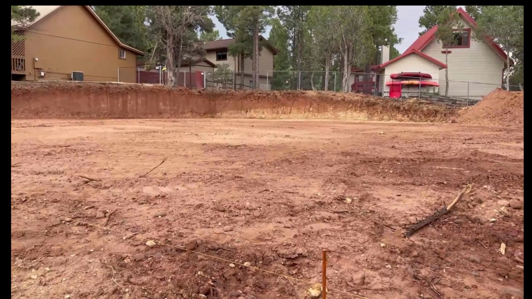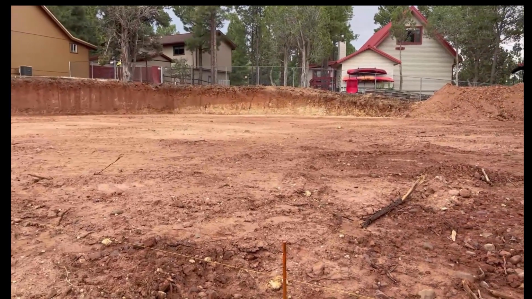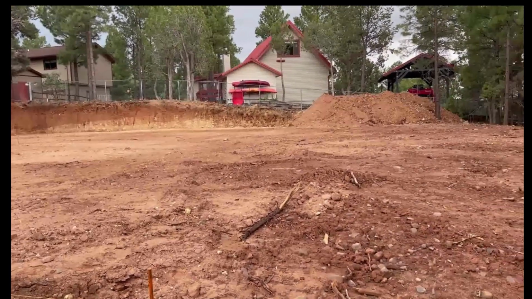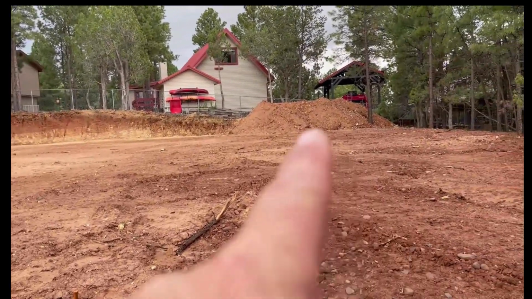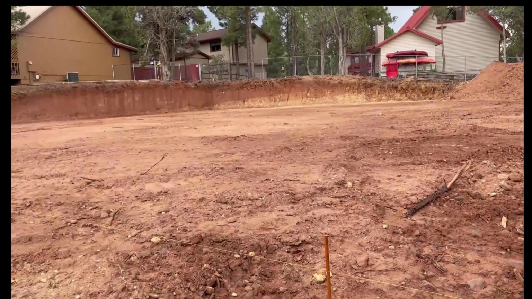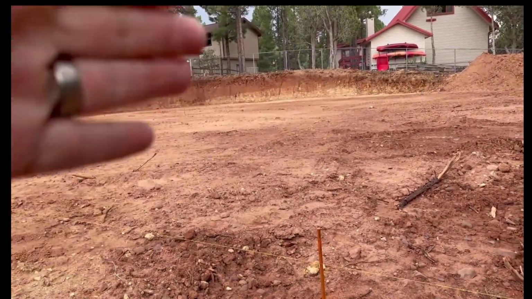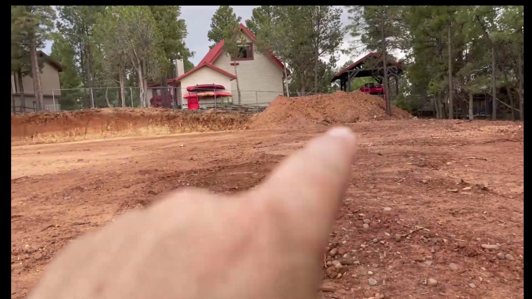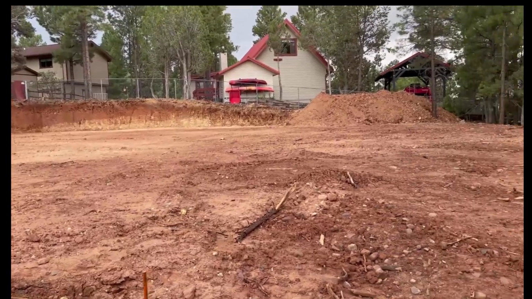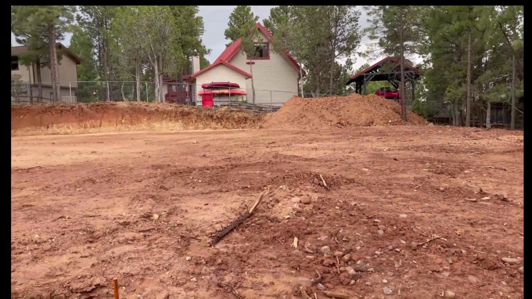You can see since the last episode, this lot has now been completely cleared, and we have a little bit of a pile of dirt over here because we're going to build a retaining wall over there. Once we build that wall, we've got to take that dirt and put it behind the wall and compact it, and so we've left some dirt on the lot for that purpose.